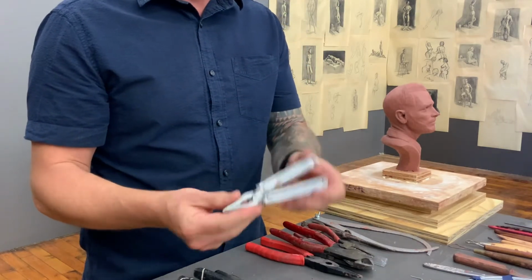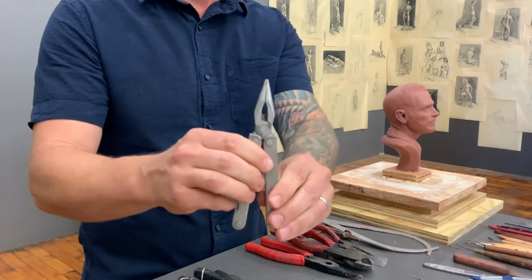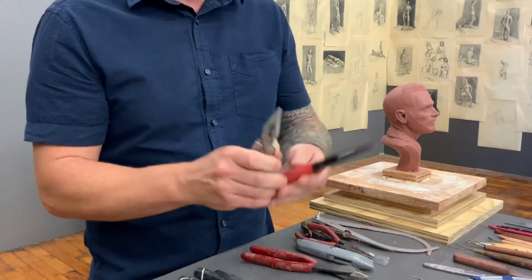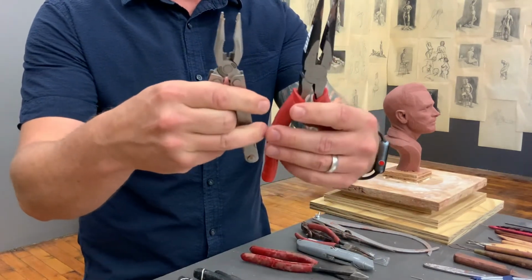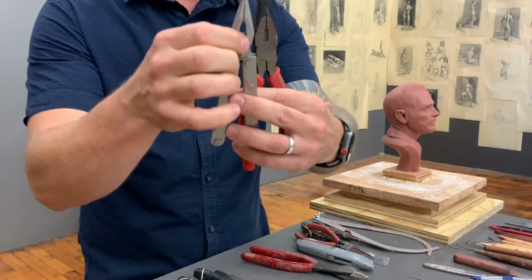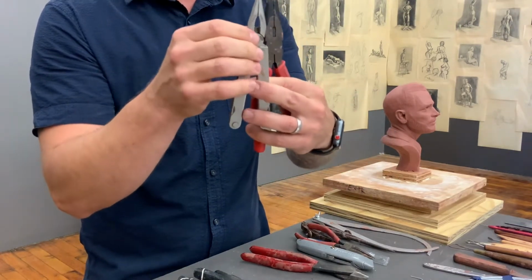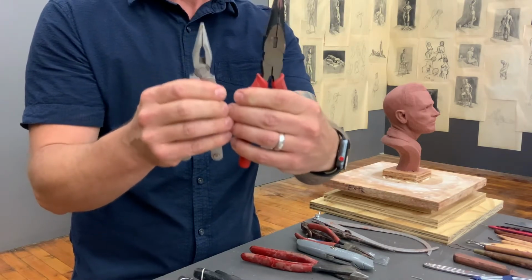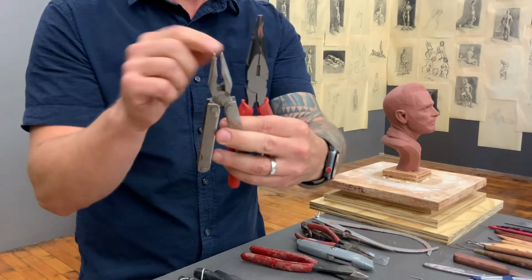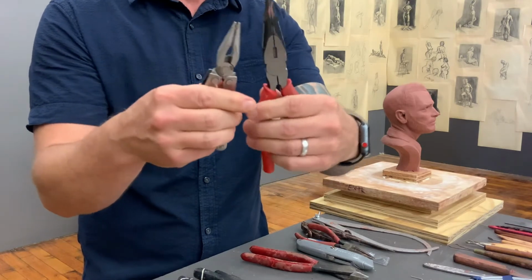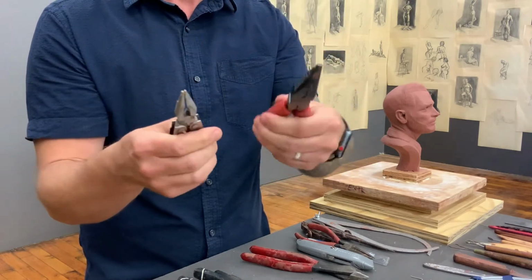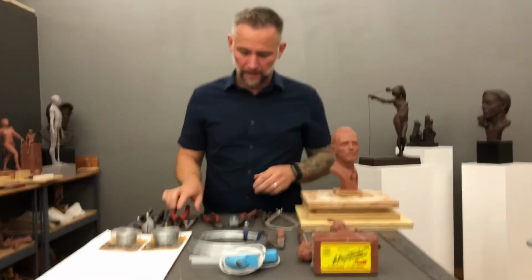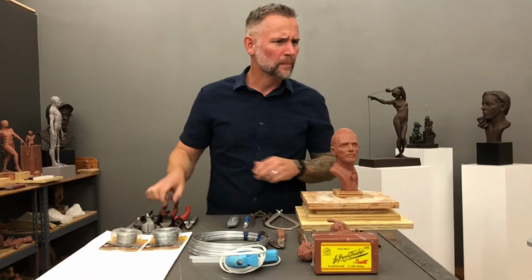I would not recommend using a Leatherman type tool like this. Again, it's a little bit on the small side, and tools that do a lot of different things tend to not do anything really well. So these will not cut as well as this. Because this is small, they will not bend the wire as well. So if you can get something like this one, that would be preferable.